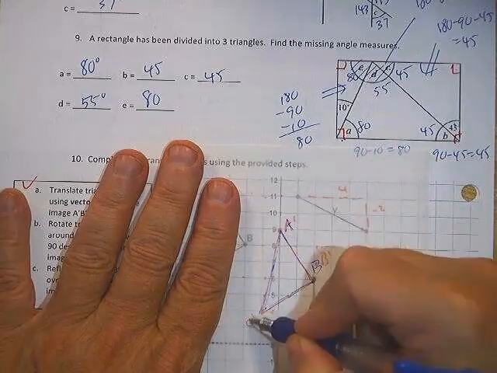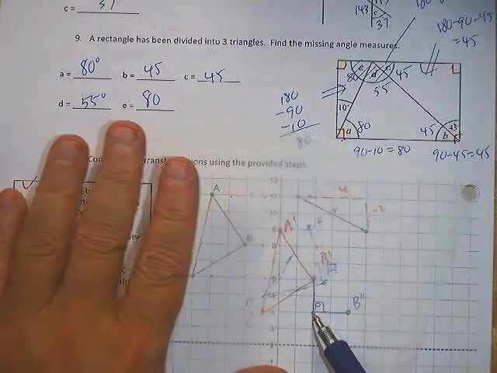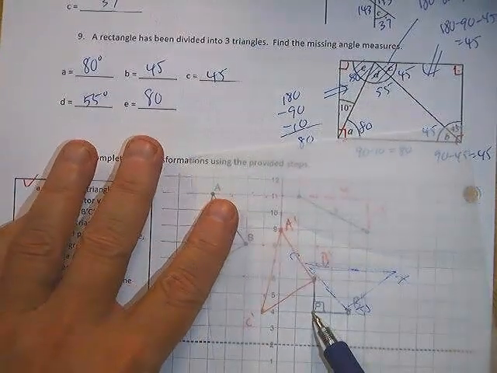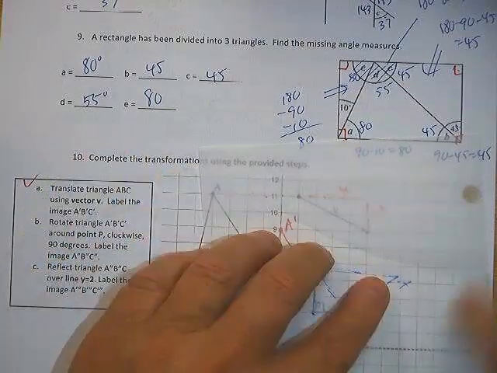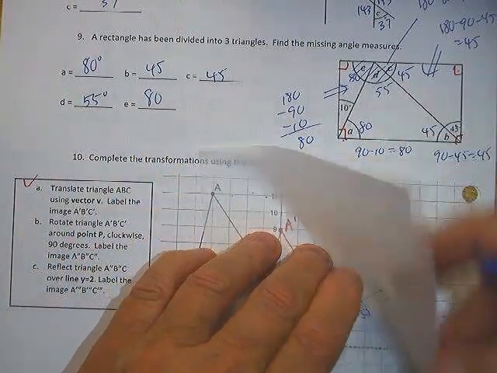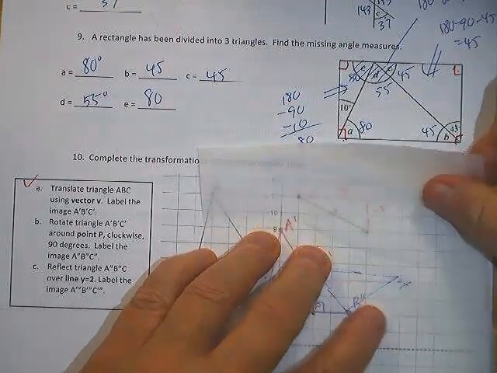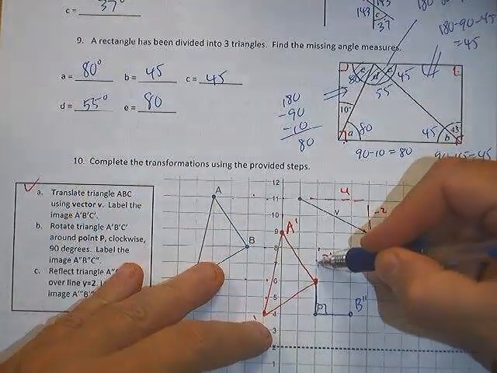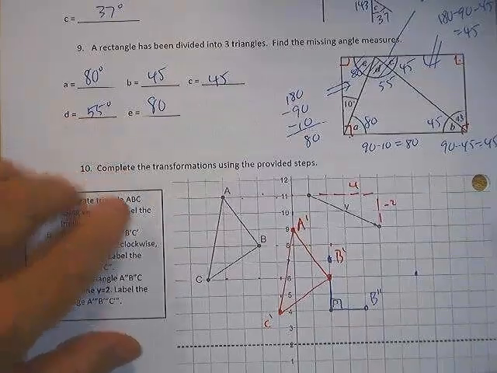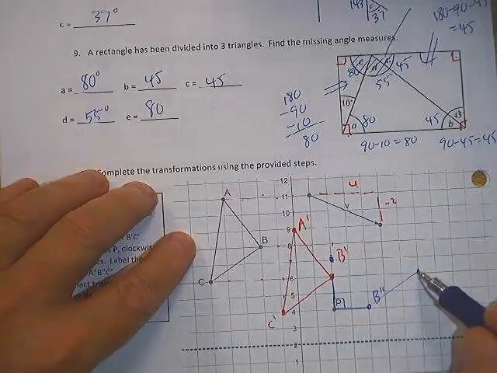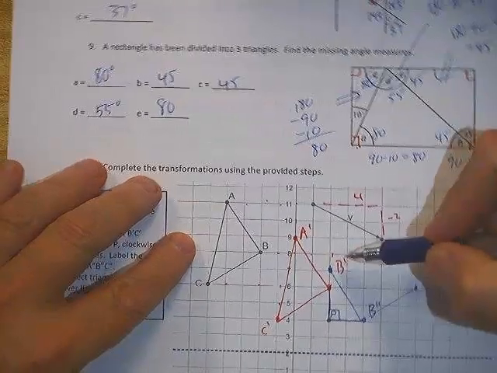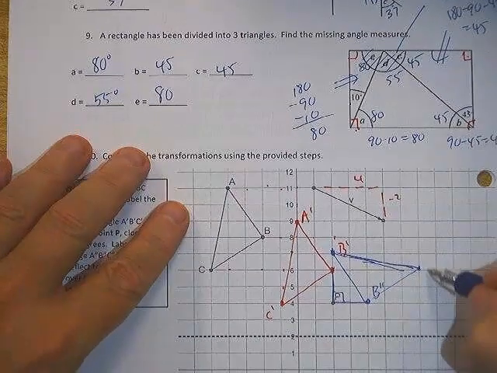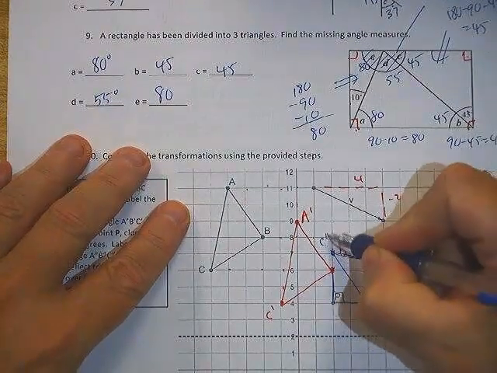So this is B, this is A, and this is C. So I'm rotating on this point 90 degrees, and that's where the B's will match up, which is right there. So that means A will be here, and C will be, or this point will be here. So this is 3 points. This is A, this is C.